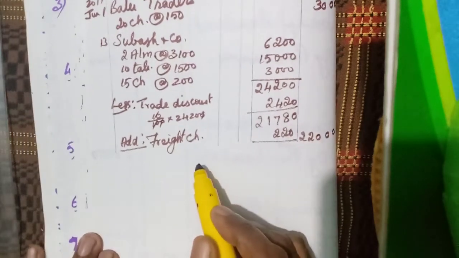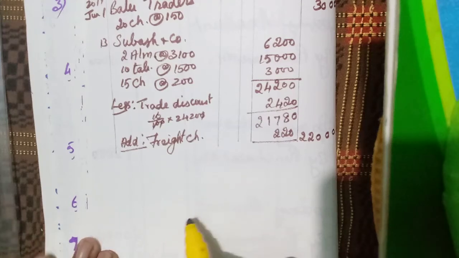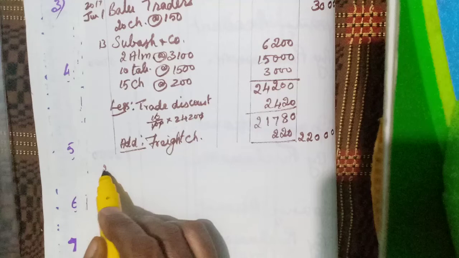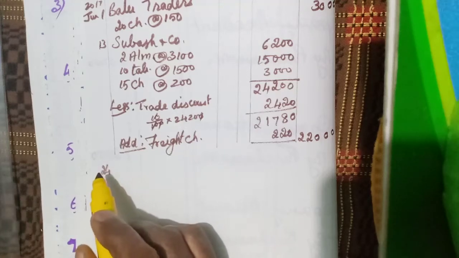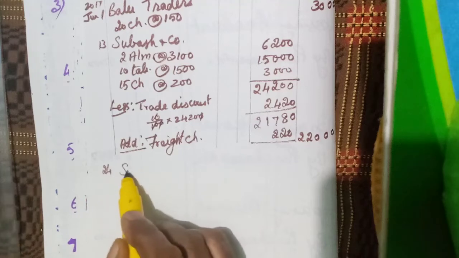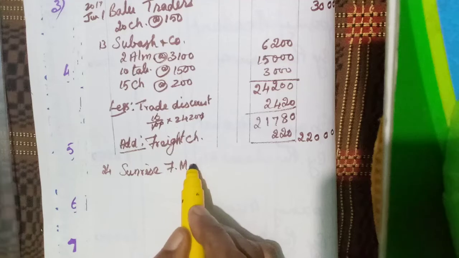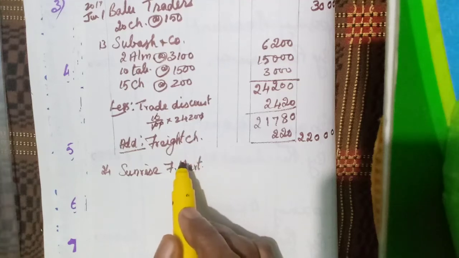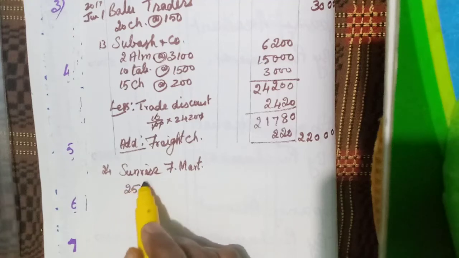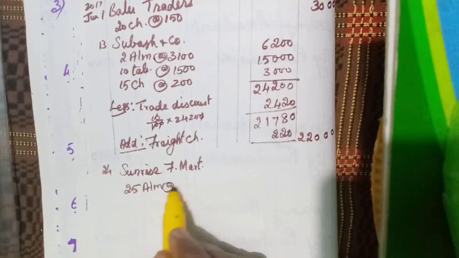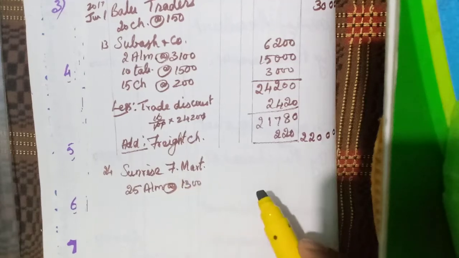Then June 21 returned goods, isn't it? Then June 24, Sunrise Furniture Mart, 25 Almera at the rate of rupees 1,300.